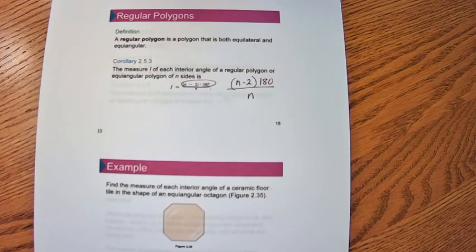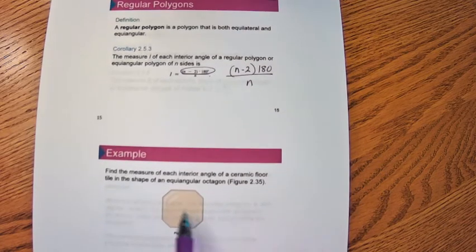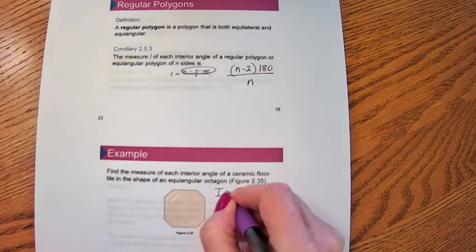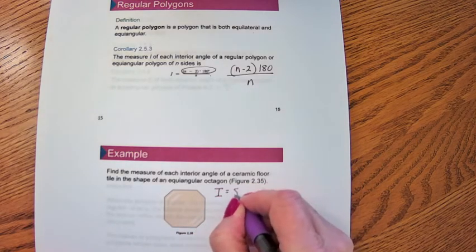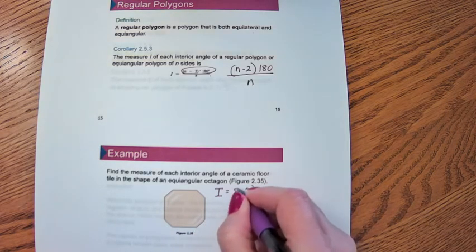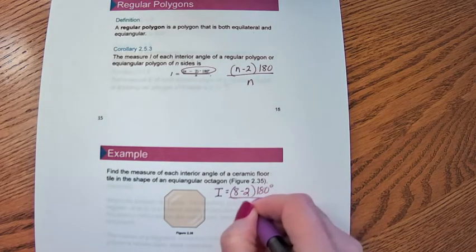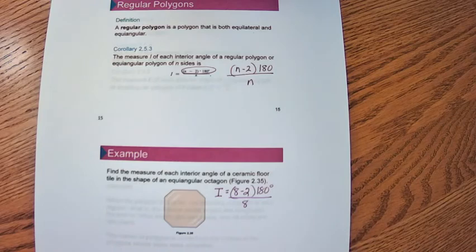So we do have an example here. They want us to find the measure of each interior angle for this floor tile. It's equiangular and it is an octagon. It is an 8-sided object. Well, each angle will be the number of sides minus 2 times 180 divided by the number of sides.